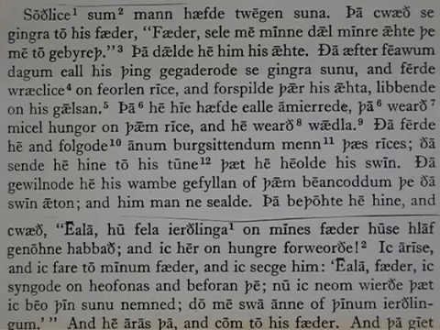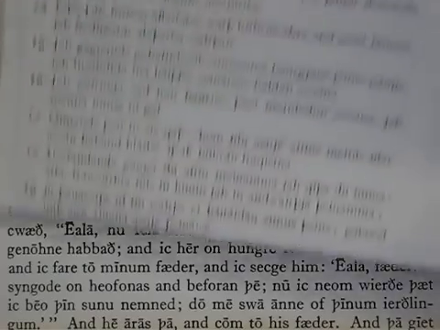Old English, an introductory overview. This is a text in Old English, or Anglo-Saxon. This is the exact same text that we looked at last week in Gothic, that is, the Gospel of Luke, chapter 15, verse 11 and following.